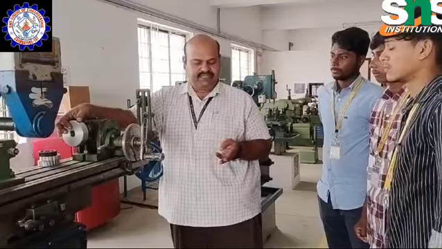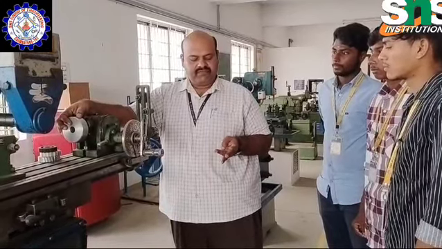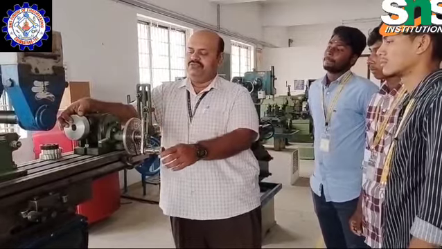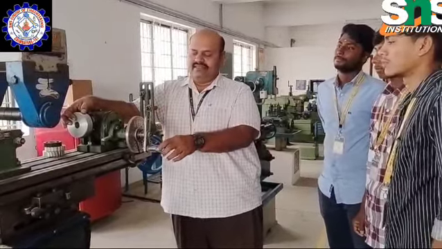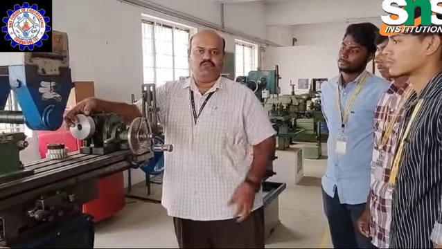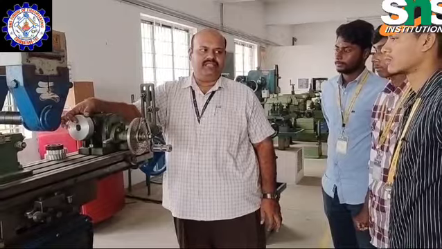We have different types of indexing: simple indexing, universal indexing, and optical indexing. Plain indexing we are going to use just to rotate the plate by the calculation of the rule 24 by n.